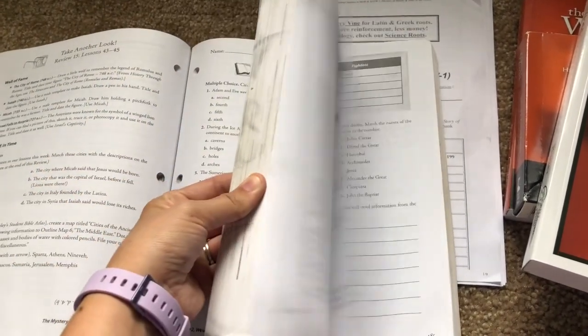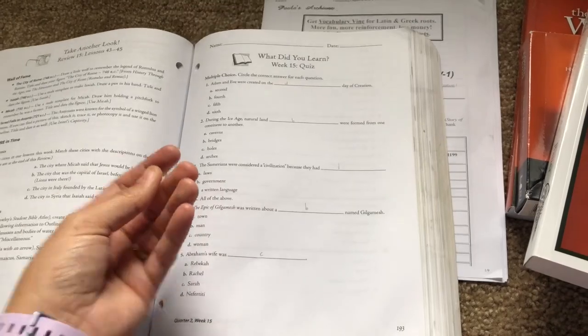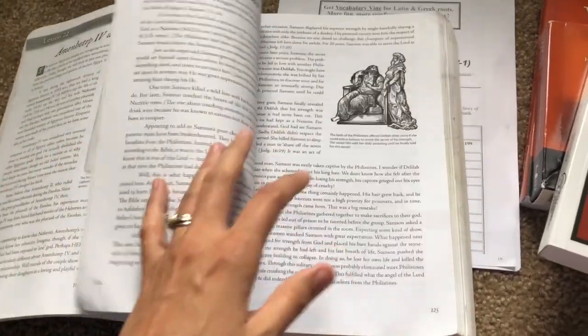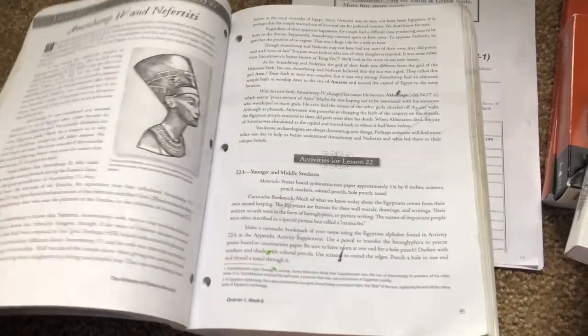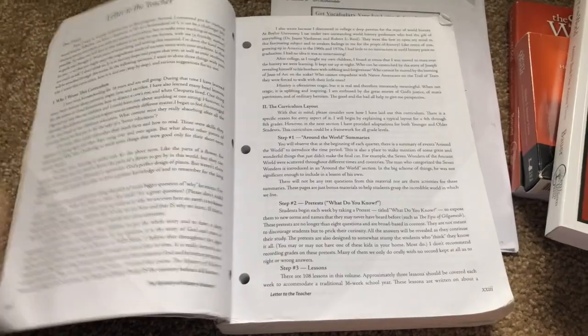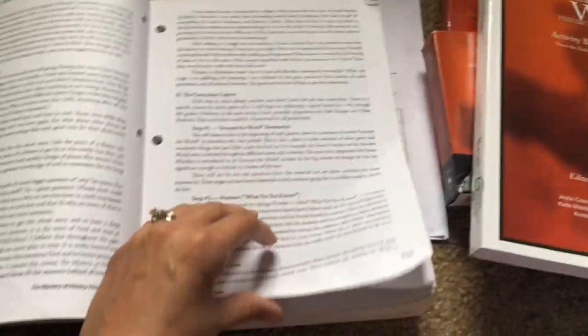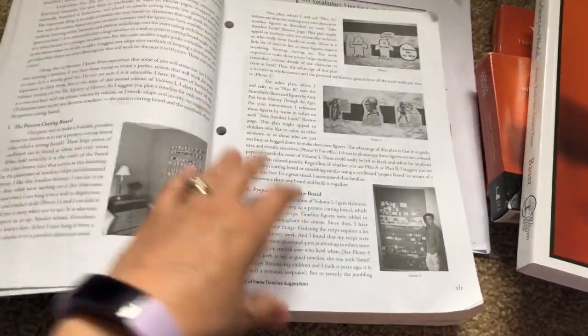I know that there is a CD-ROM, but it doesn't work with my computer because I have a MacBook Pro. I'm sure it would if I bought a separate drive for it and all that kind of stuff, but I'm just not going to worry about that. Because really, mostly what we're using is this. We're just intertwining some of the more Bible history stuff from Mystery of History.